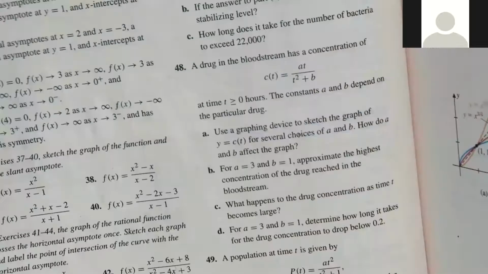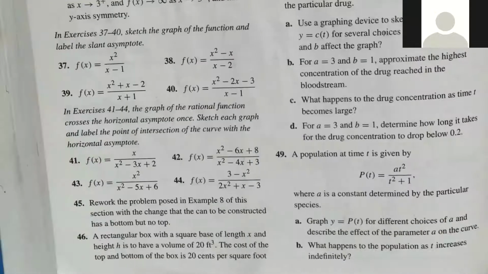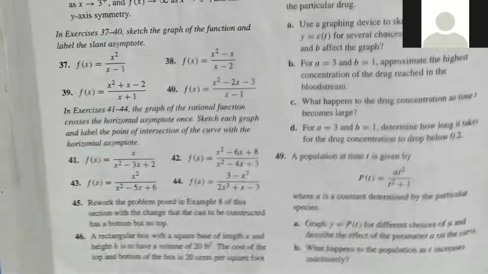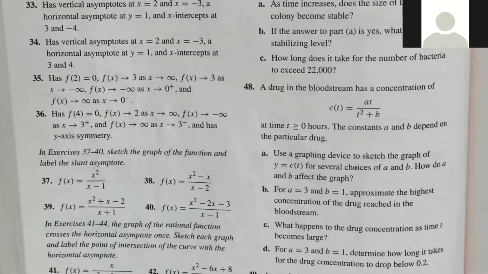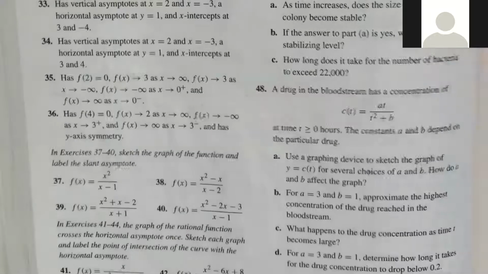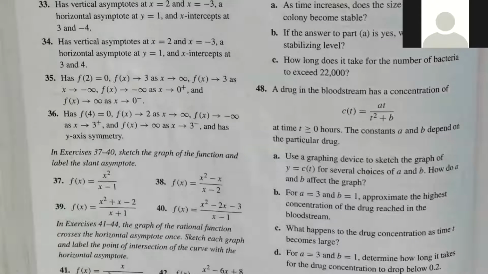All right, that's that one. I had a request for 35. Let me show you 35. Okay, so come up with a graph that does all of this.